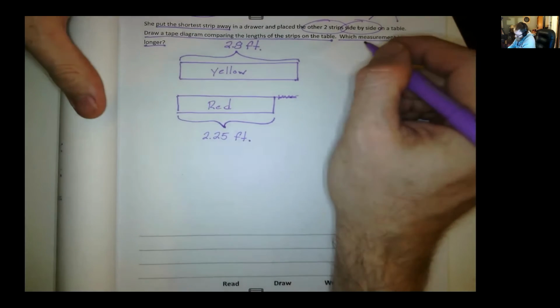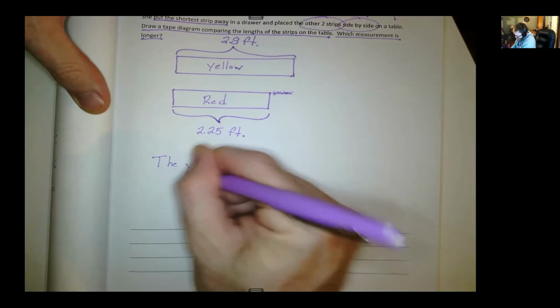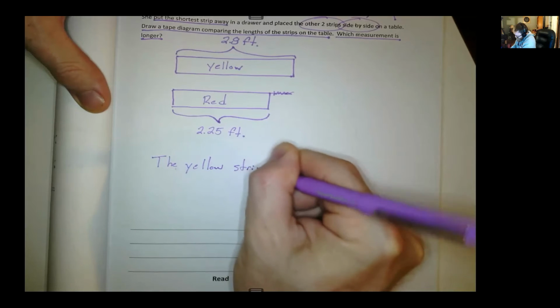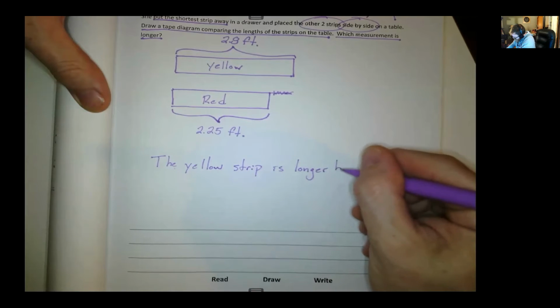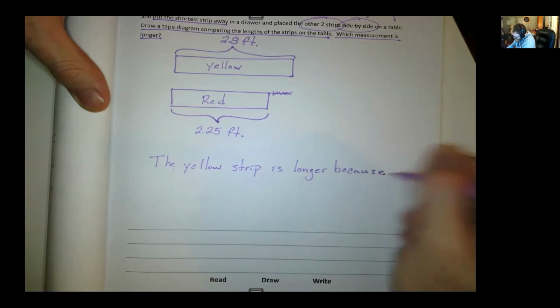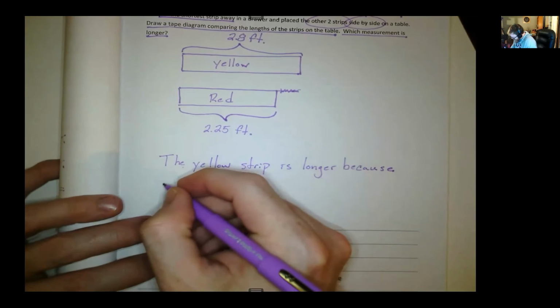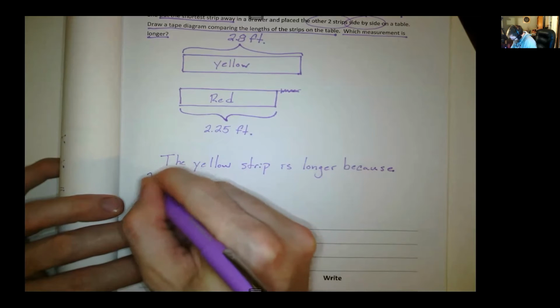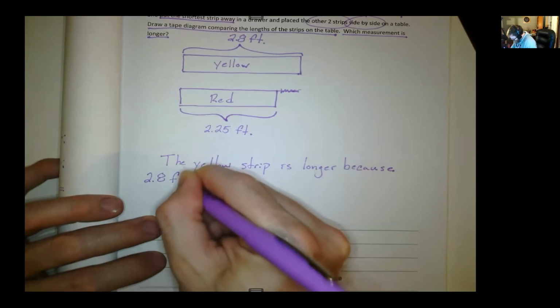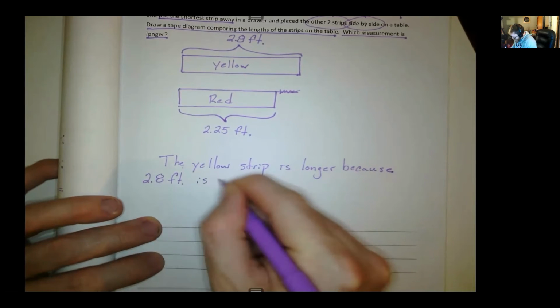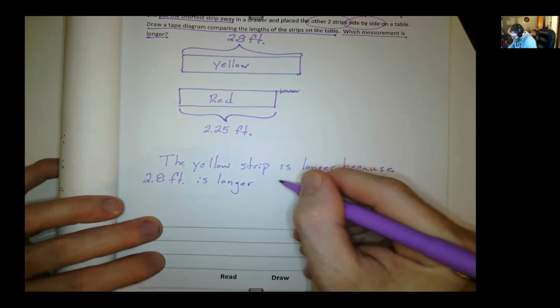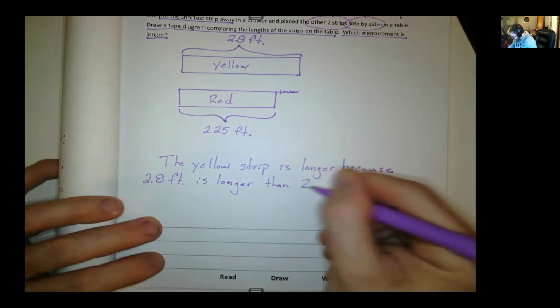And now we need to answer the question, which measurement is longer? And we can write that the most complete answer you could give is the yellow strip is longer because 2 8/10 feet is longer than 2 25 hundredths feet.